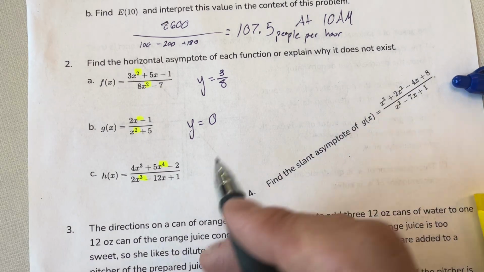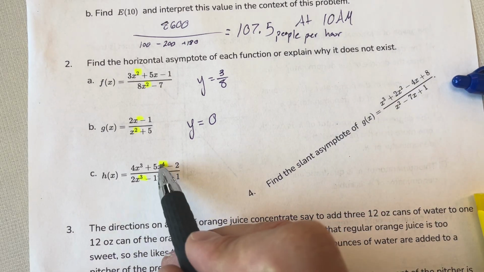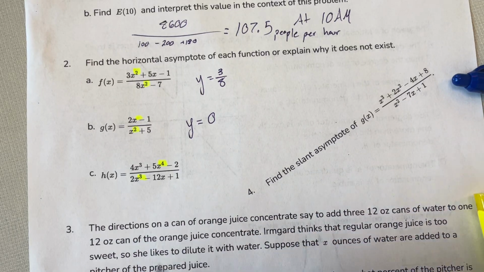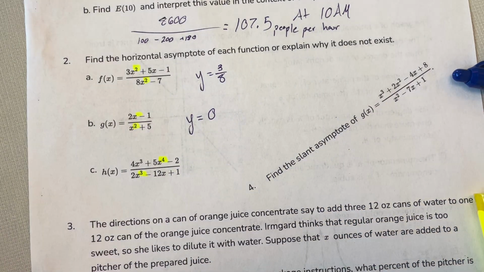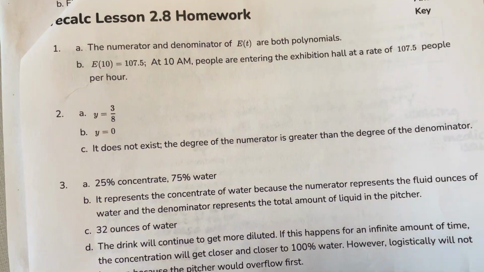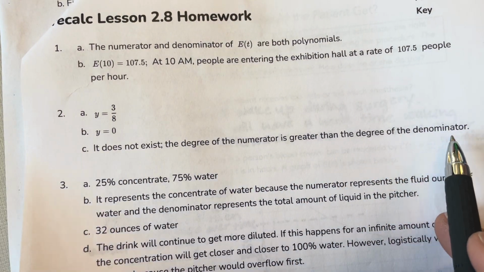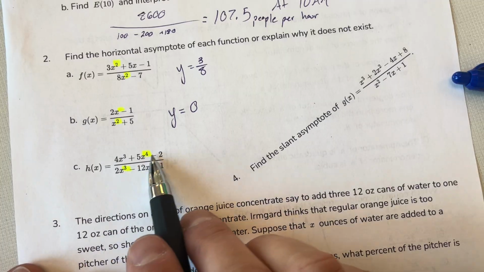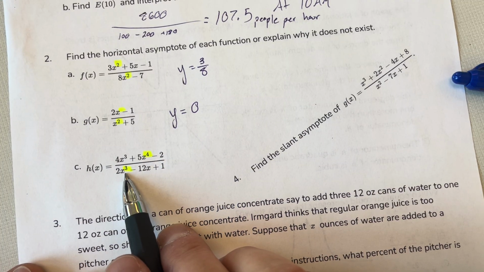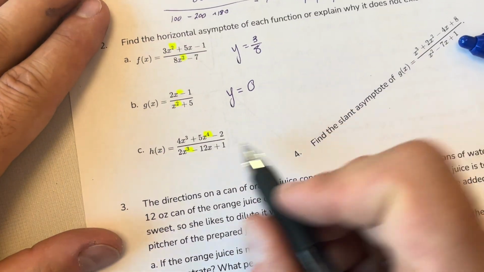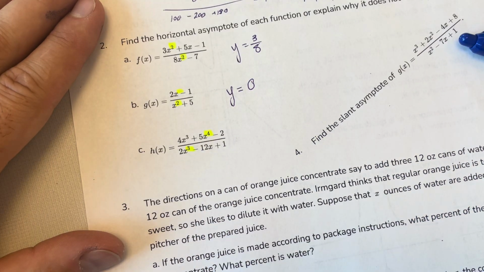Oh, no, yeah, it's greater, but it's greater by 1. My gosh, it's greater by 1. I'm looking at the answer key here, and it says it doesn't exist, the degree of the numerator is greater than the degree of the denominator. Yeah, but it's greater by just a factor of 1 here. So I feel like we should do the long division.